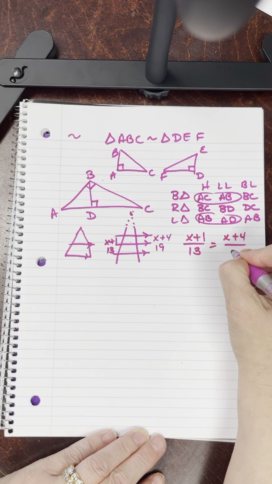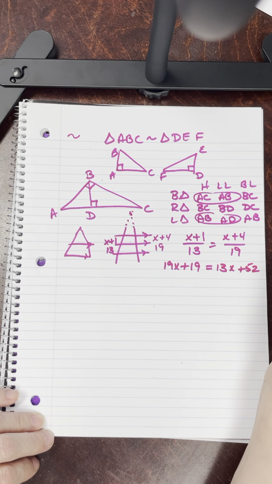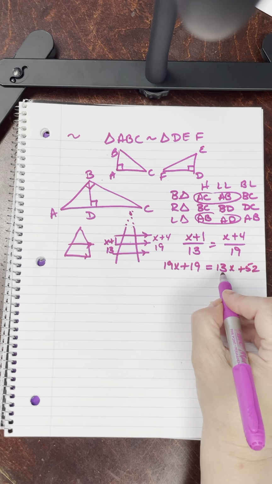And then we cross multiply. So 19 times, we're going to distribute 19 times x, 19 times 1, 13 times x, 13 times 4, 52, I believe. Then I'm going to move this 13 to this 19 so that it's not negative. 19 minus 13, 6x equals 19 taken away from 52 is 33.